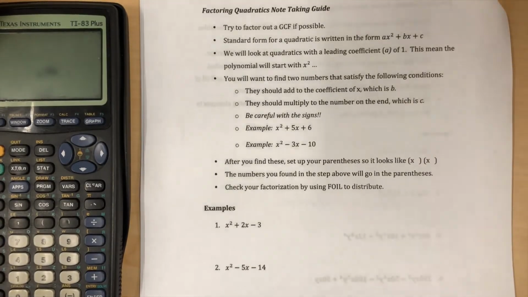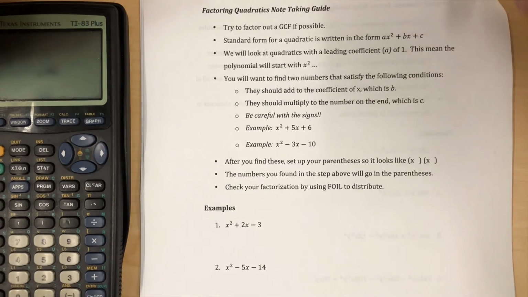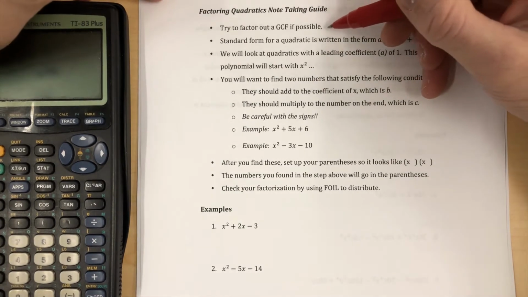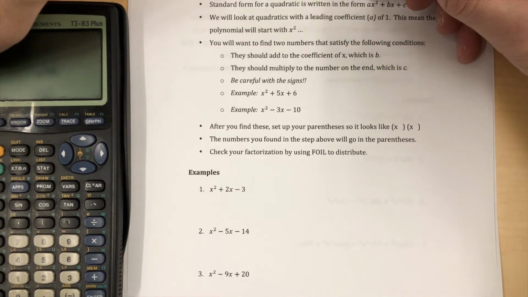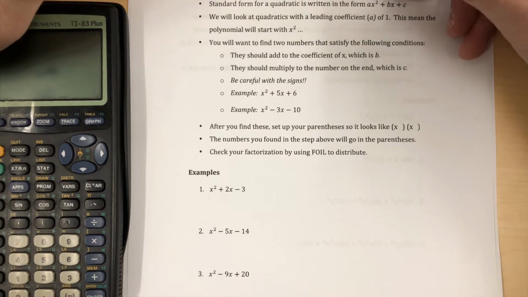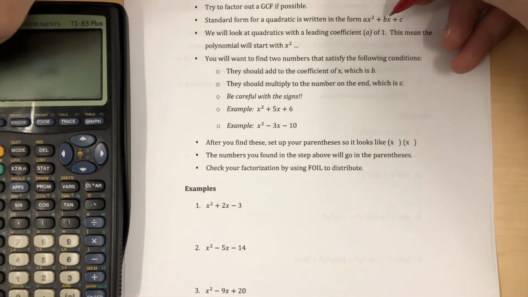Take a look at factoring quadratics. Whenever we're factoring a quadratic or a bigger polynomial, the first thing we want to do, like we saw in the last video, is try and factor out a greatest common factor if possible. Standard form for a quadratic is written in this form, ax squared plus bx plus c. And if it's not in this order, we want to write it in this order.